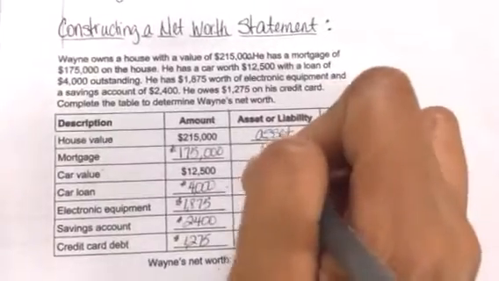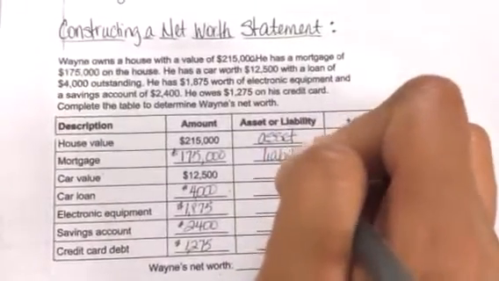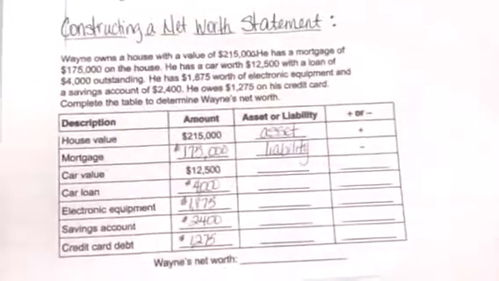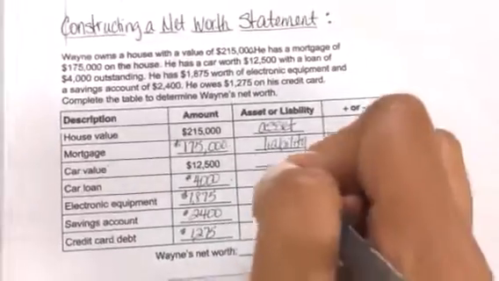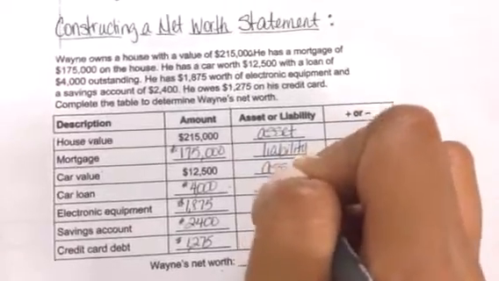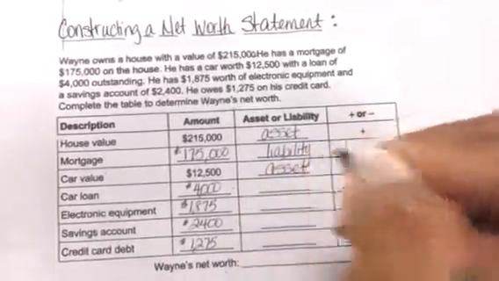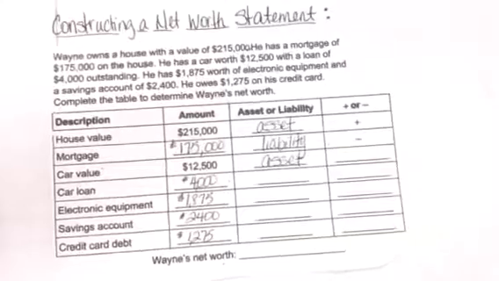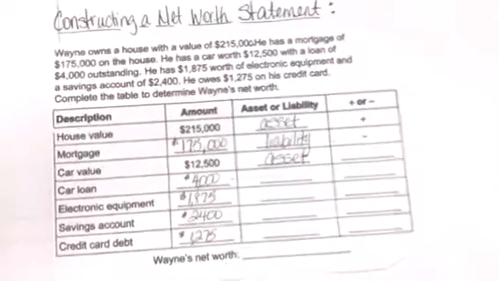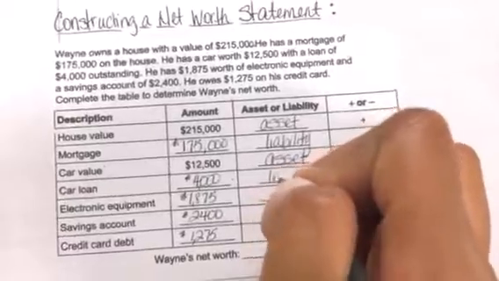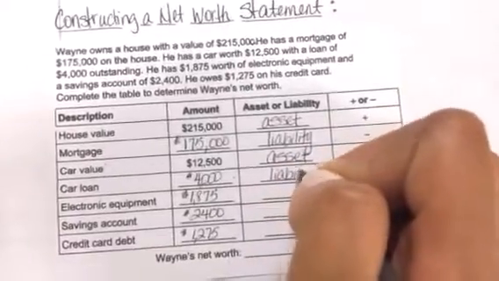So the mortgage is a liability. The car value, which is how much the car is worth, is going to be an asset for us. But since we haven't totally paid for the car, we still have a liability on it for this loan. So the loan part is still a liability.